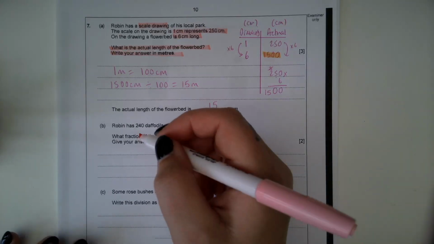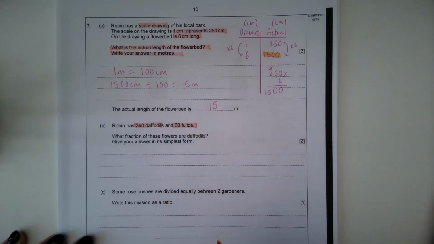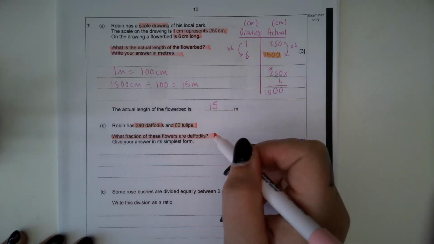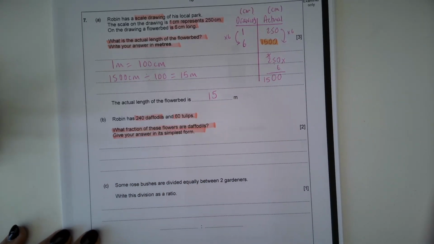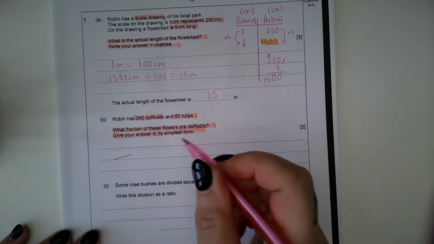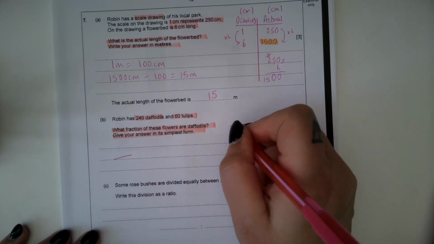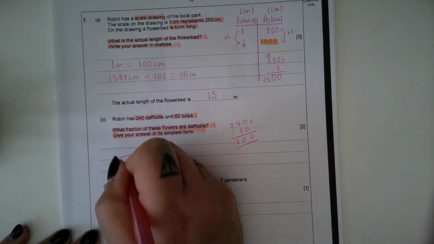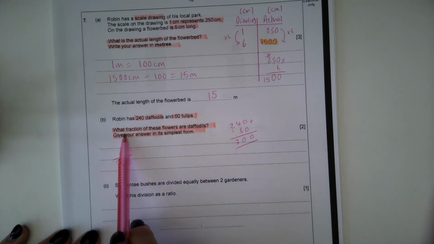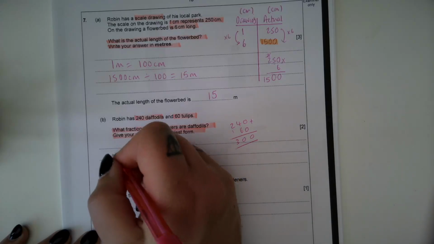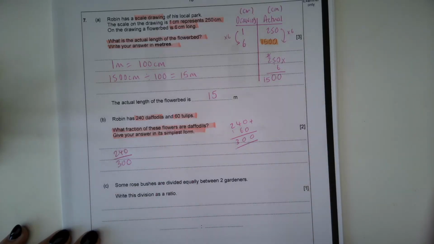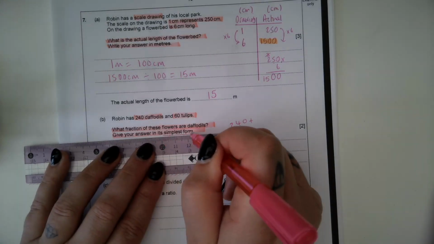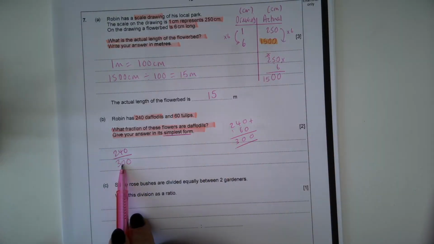Part B. Robin has 240 daffodils and 60 tulips. What fraction of these flowers are daffodils? Give your answer in its simplest form. Okay, so when we're dealing with fractions, remember the denominator is the total number of what we have. So we need the total number of flowers because it's what fraction of the flowers. So we've got 240 plus 60, which is 300. So we'll have a denominator of 300. They want to know what fraction of these flowers are daffodils. Well, 240 of them are daffodils. We need to give our answer in its simplest form, guys. That's the important thing. So you've potentially only got 1 mark here.